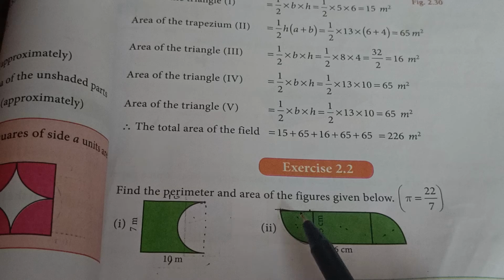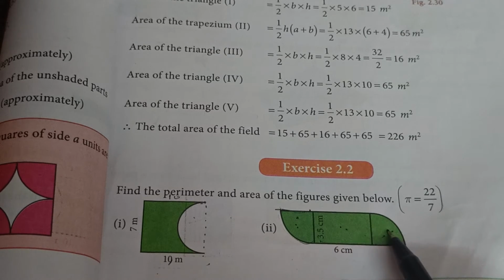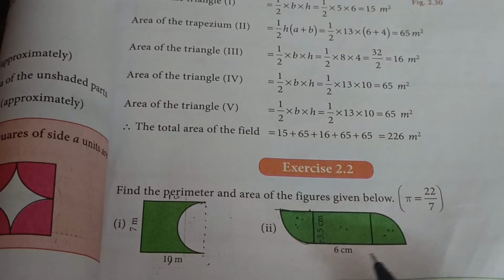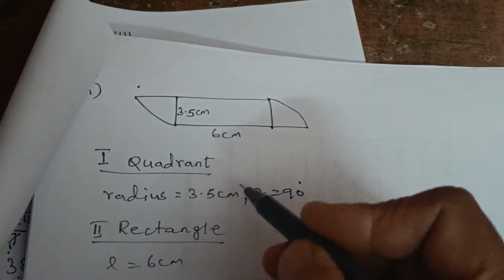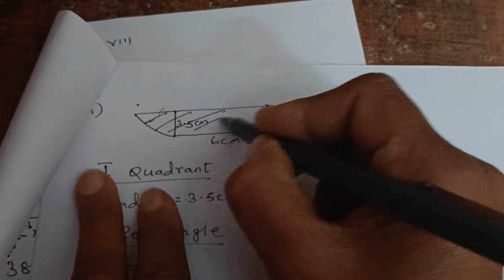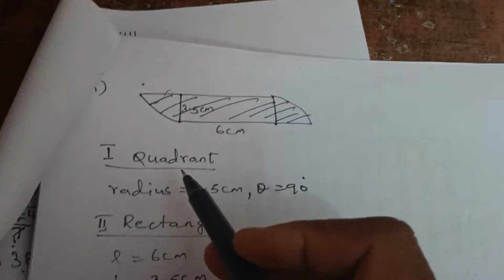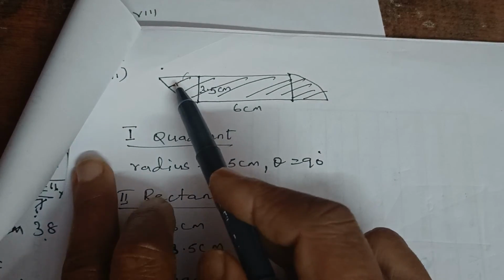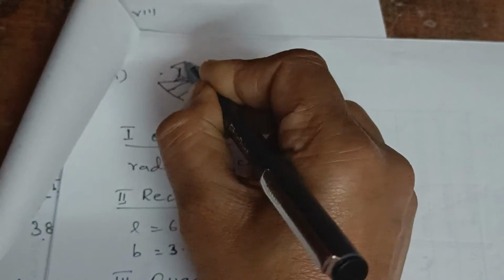So here children, one quadrant plus another quadrant, 2 quarter circles, combine together and form a semicircle. So we can take it as one semicircle and one rectangle. So this is the shaded region we have. We have to find the entire thing. First we'll take the first quadrant. This is the first quadrant.